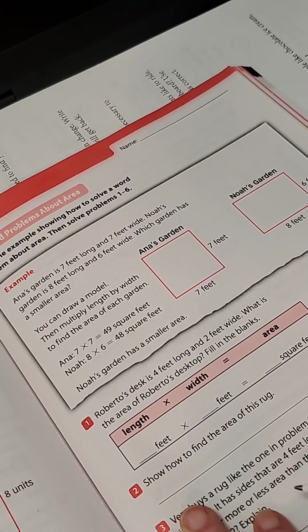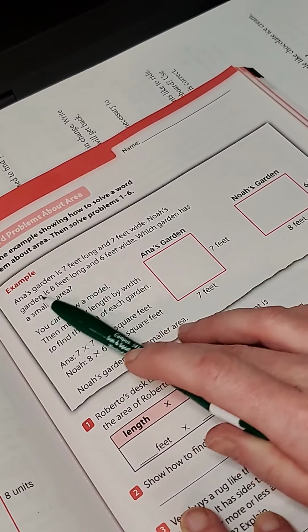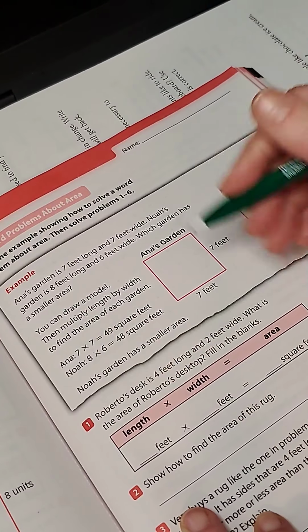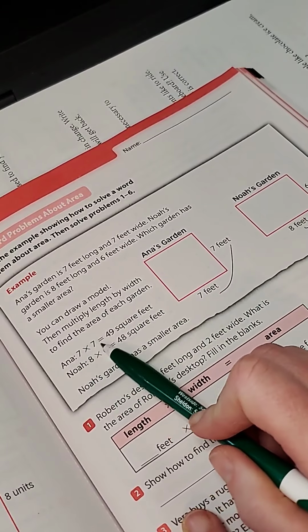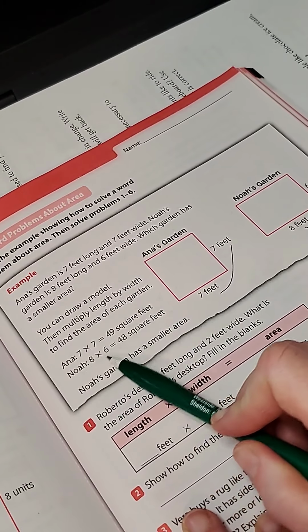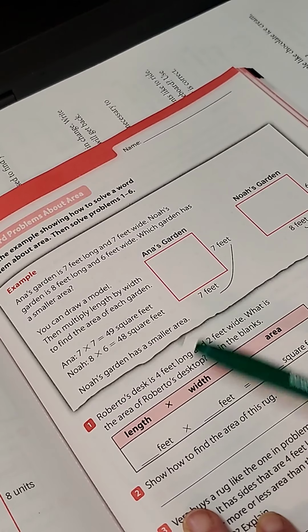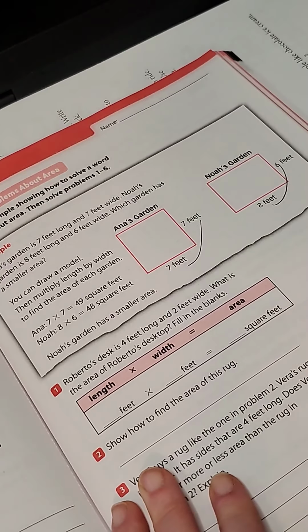Okay, let's go with Anna's garden is 7 feet long and 7 feet wide. Noah's garden is 8 feet long and 6 feet wide. Which garden has a smaller area? We'll have to multiply these and find out. You can't just look at them. So Anna, 7 times 7 is 49. Noah, 8 times 6 is 48. Noah's garden has a smaller area. And that was just by 1 square foot, so it's really hard to tell.